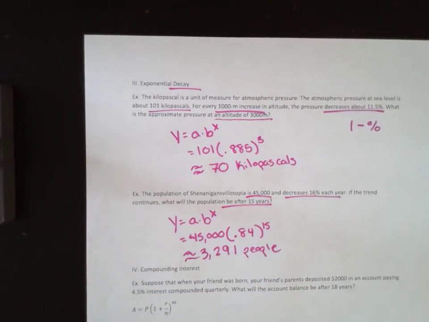So I guess in 15 years, no one loves living in Shenanigansville-topia. I don't know why. It's probably the coolest name ever for a city. Yet there's only 3,291 people left.